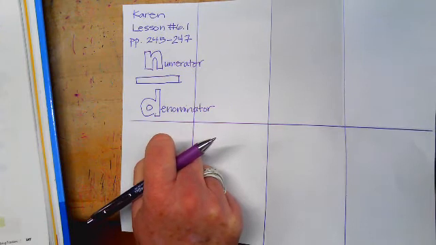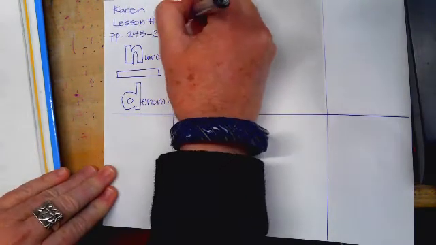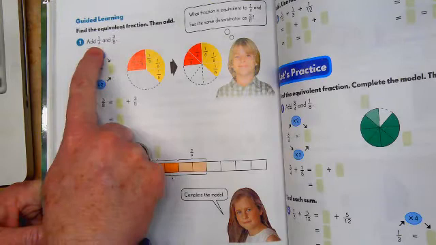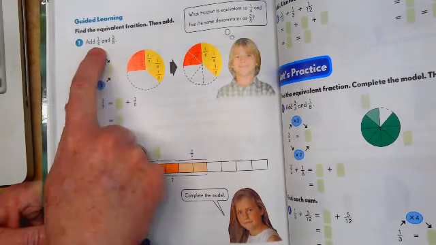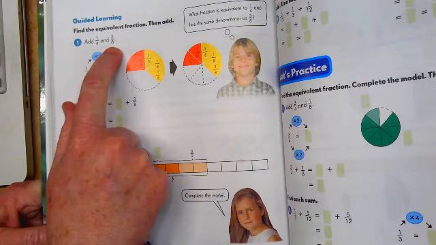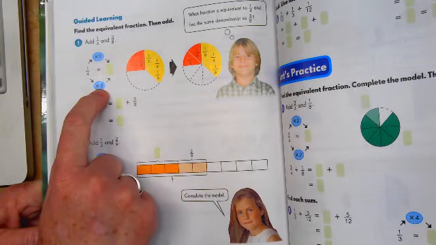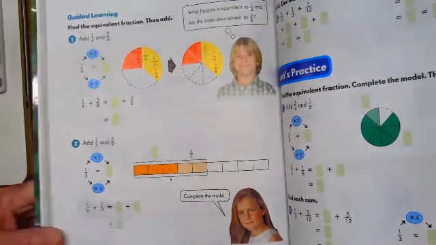All right, so we're going to look at some problems here in our book. We're going to do guided learning. We'll do 1 through 6. So on number 1, it says find the equivalent fraction and then add. So we're going to add 1/4 and 3/8. So we're going to have to make this 1/4 into a fraction that has a denominator of 8. So if we multiply the bottom by 2, then we also have to multiply the top by 2.